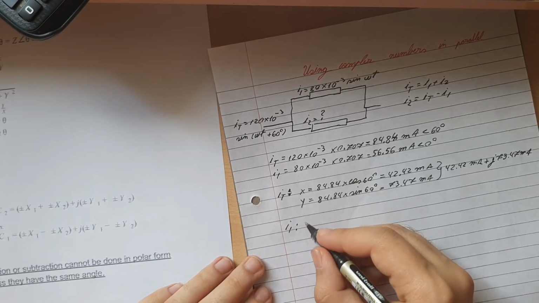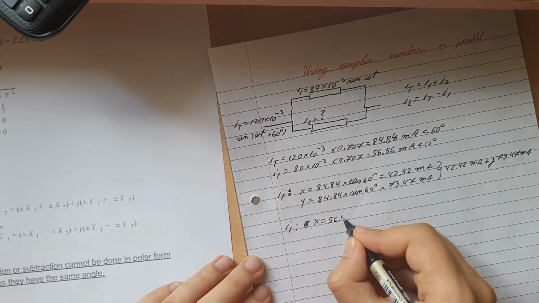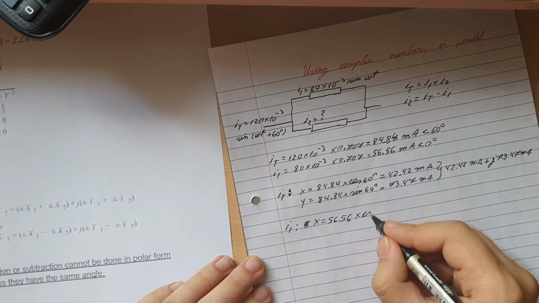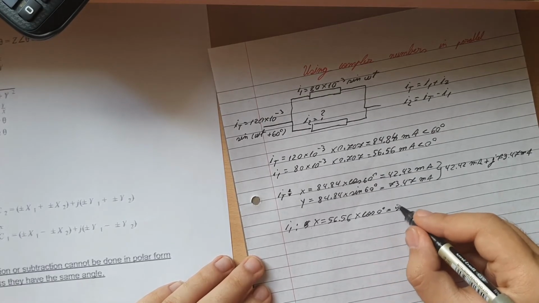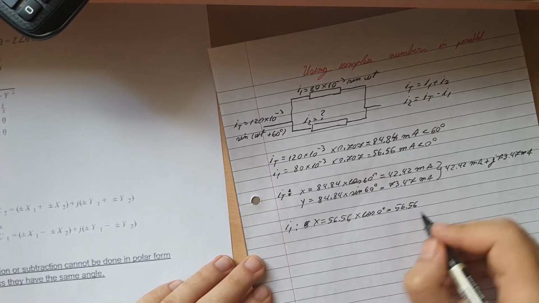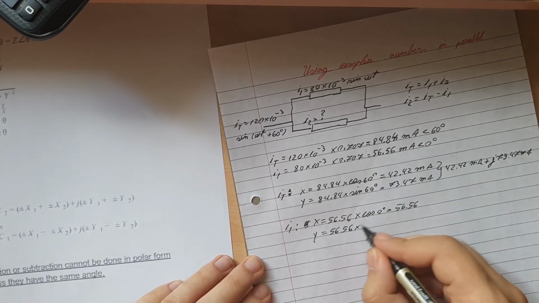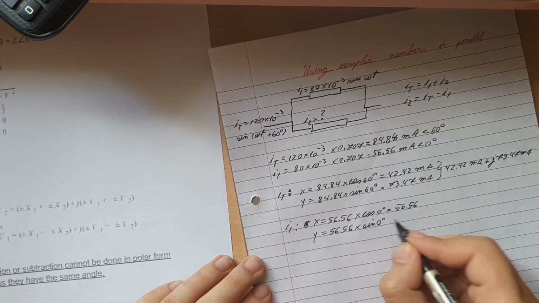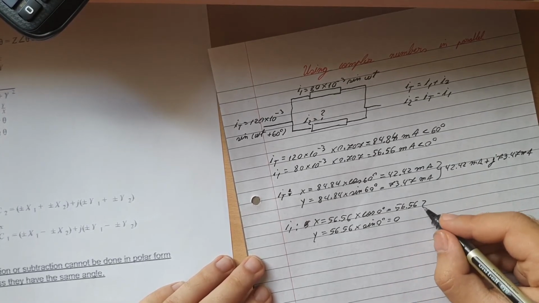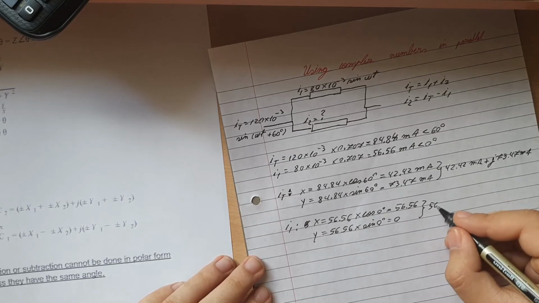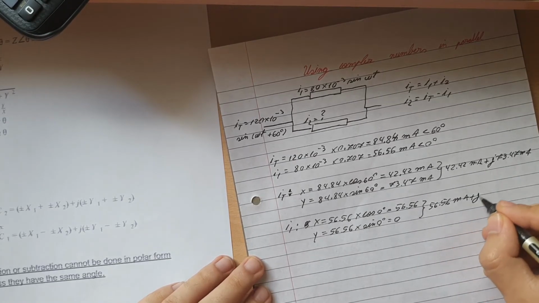Alright, now we do the same for I1. So the X value will be equal to 56.56 times cosine of 0 degrees. That one will give us 56.56 to maintain it, and the Y value is 56.56 times sine of 0 degrees, and you already know that this is 0, so that will be simply 0. So the answer for this one will be 56.56 milliamps plus J0.